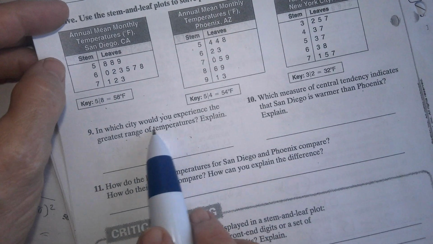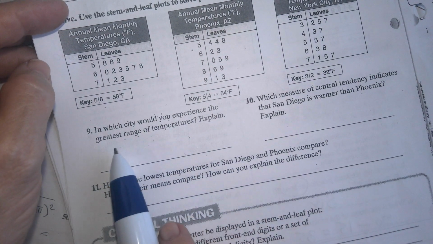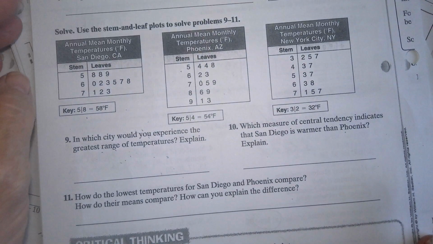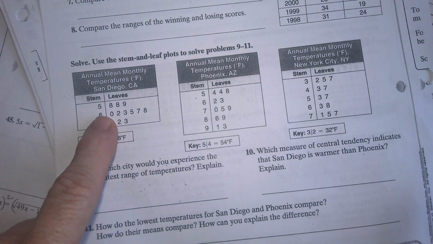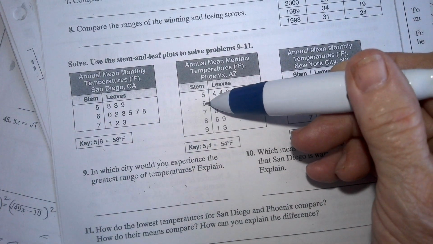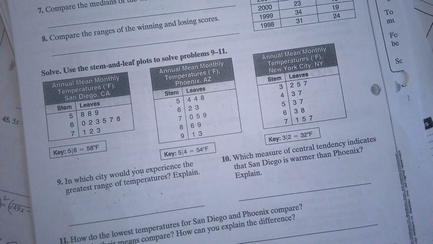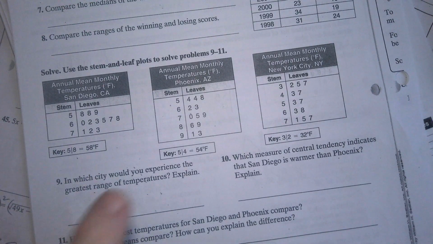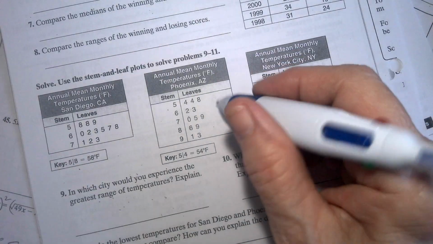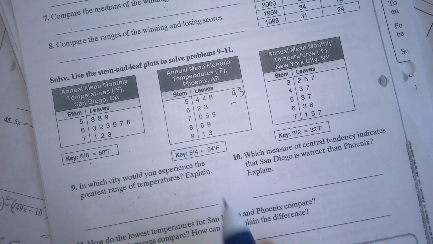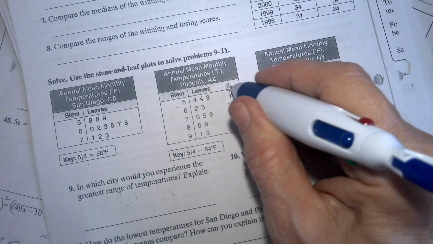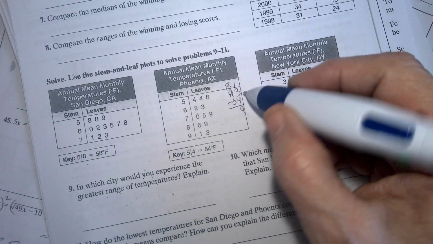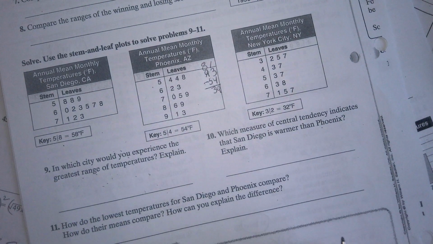In which city would you experience the greatest range of temperatures? New York City? Phoenix? For sure it is not here, because there's only a difference of 73 minus 50, 1, 2, 3, 4, 5. On this one, I would actually do the subtraction. What's my biggest number here? 93. So let's take 93 minus my smallest temperature, 54. And you should be doing the work. That's a 39 degree range.